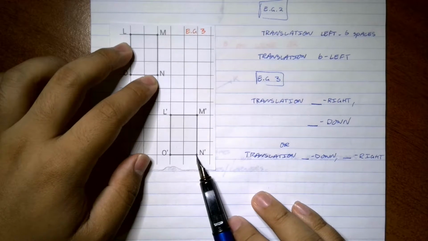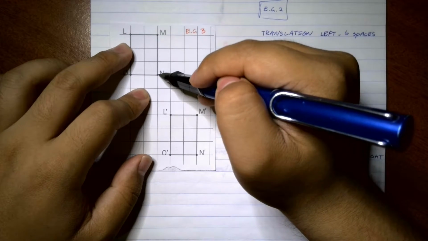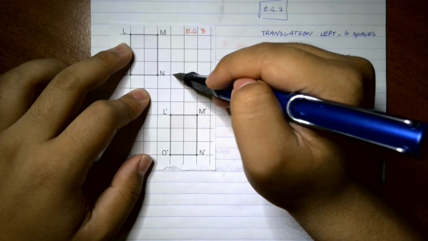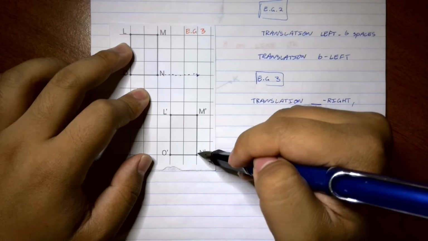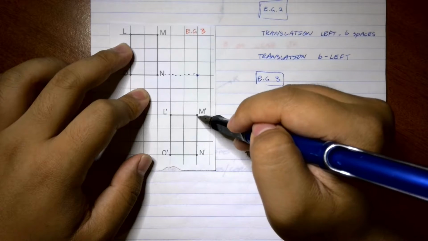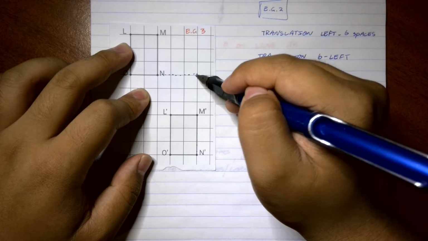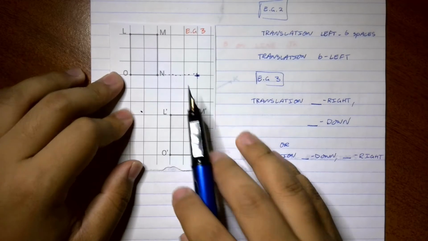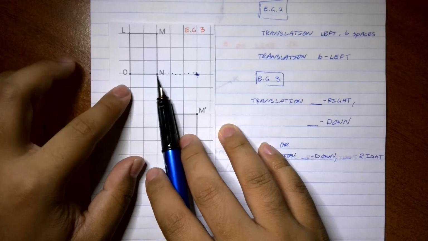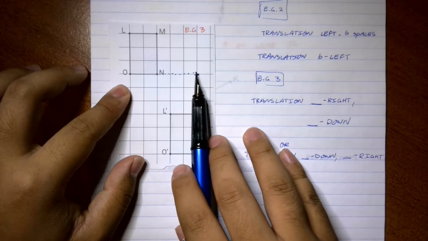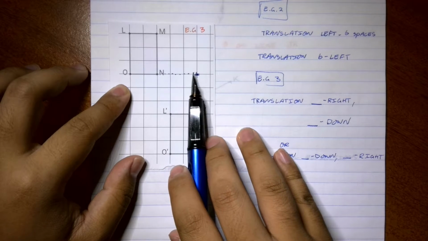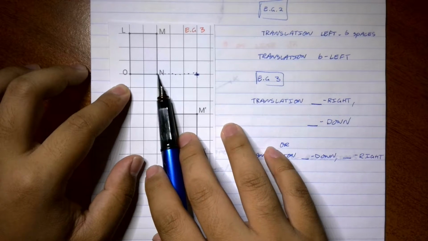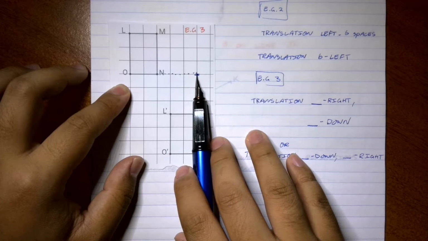N to N, we can sort of draw a little dotted line there and see where this point must be. So we can count now from where N is here to there. So we're going to go 1, 2, 3. So that must be 3 spaces to the right.